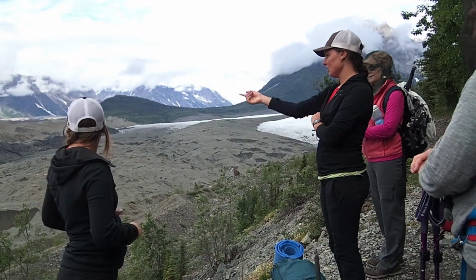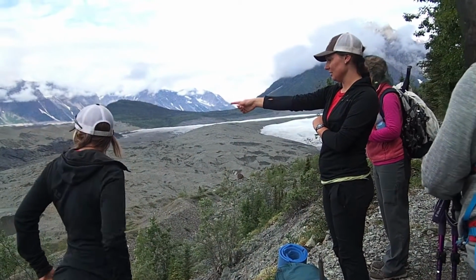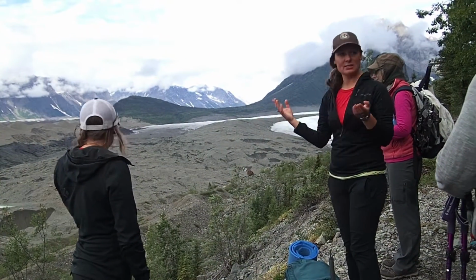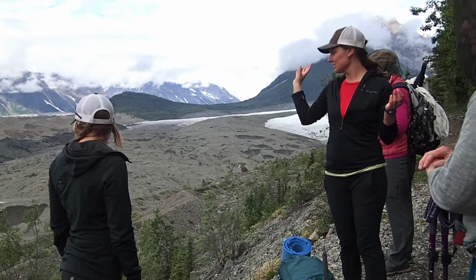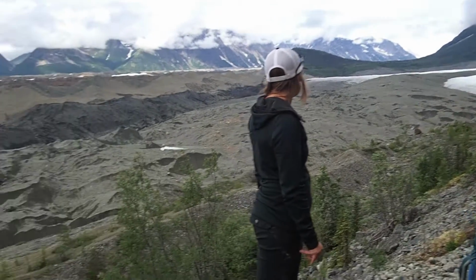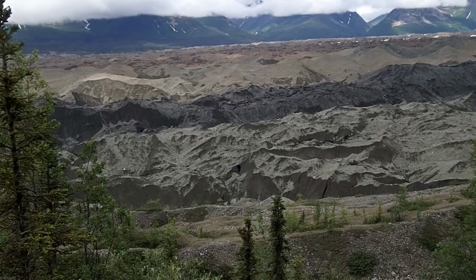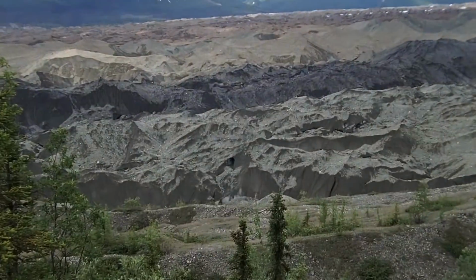Yeah. So what you guys were pointing out there with that little tunnel, that is an ice cave just under about an inch of moraine. It's still all ice there. Oh my gosh. Yeah. So you could walk on that? Yeah, technically you could.